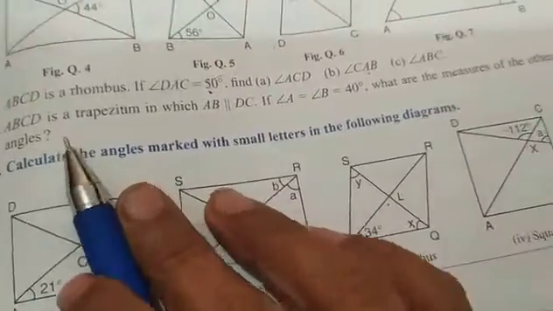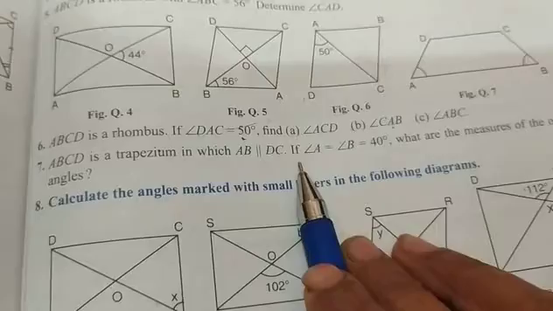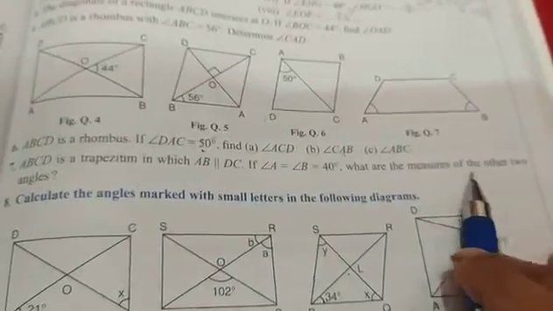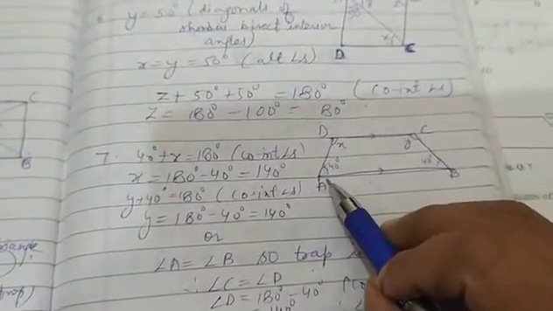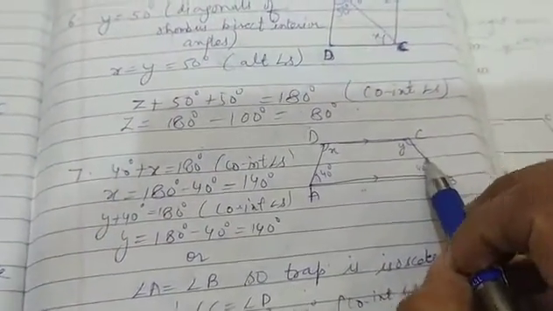Seventh, ABCD is a trapezium in which AB is parallel to DC, angle A is 40. What are the measures of the other two angles? See, this is a trapezium. This is 40 degrees, this is 40 degrees. You have to calculate these two angles.